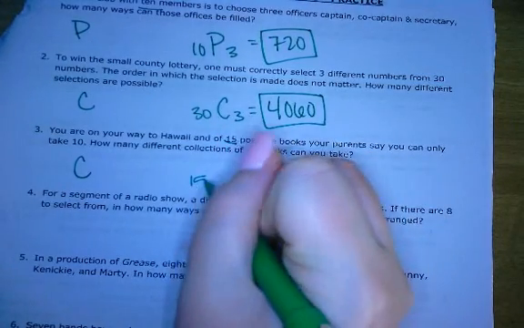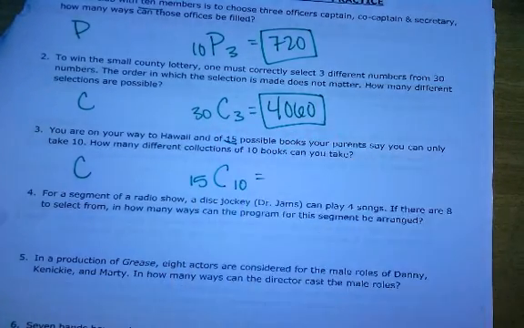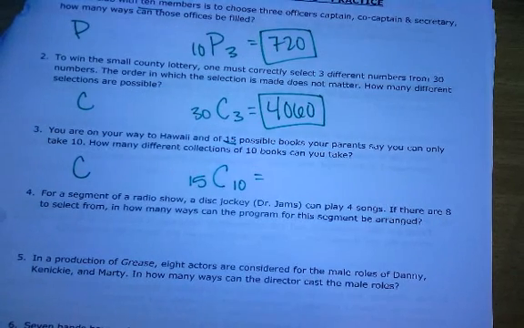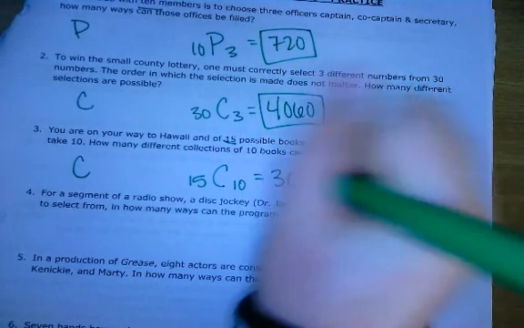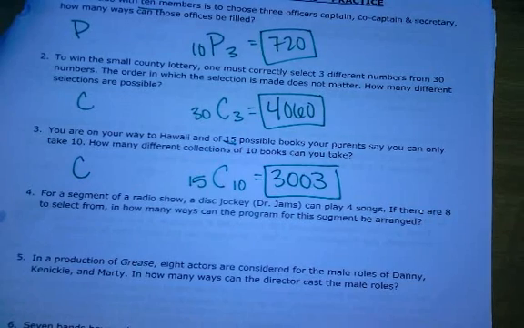For a segment of a radio show, a DJ can play 4 songs. If there are 8 to select from, in how many ways can the program for this segment be arranged? Before you shout it out. Since they use the word arranged, they're saying that the order matters. So I don't think we've seen that example yet. So that would be a permutation. If that's what you were going to shout out, then good job. We have 8 songs to choose from. 8 P 4.